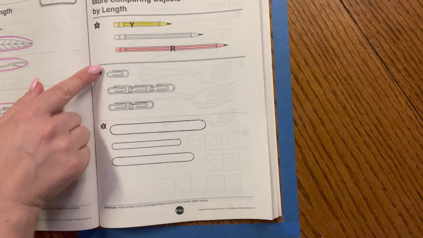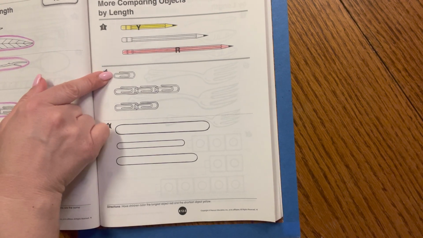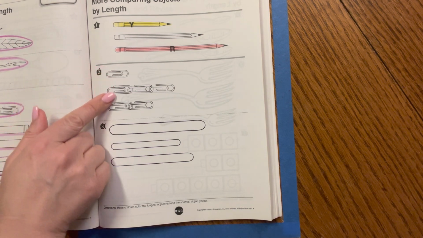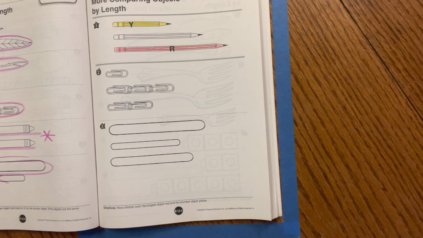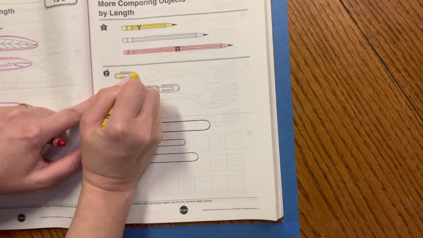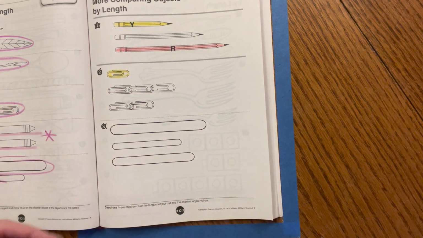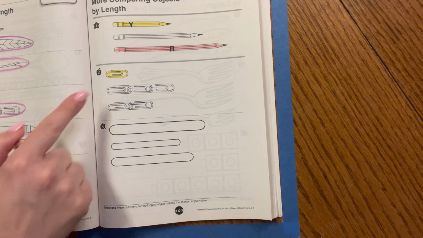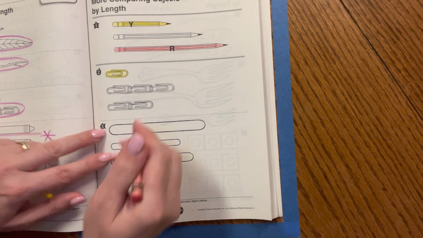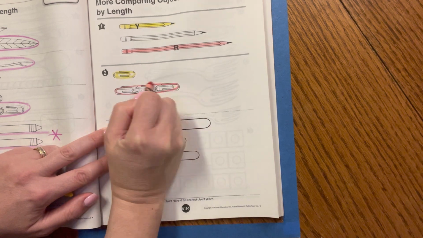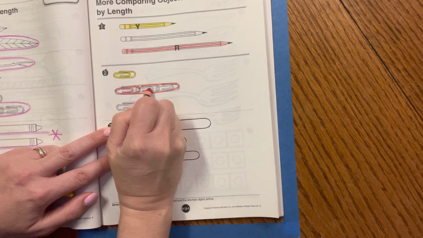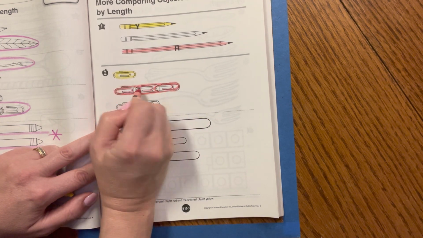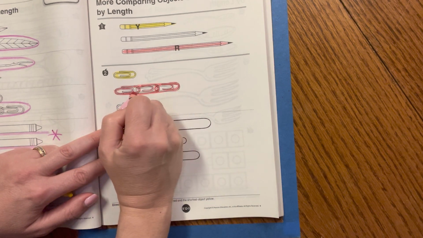So let's go ahead and take a look at paper clips. Here's one paper clip, 3 paper clips, and 2 paper clips. Which set shows me the shortest? That's right, 1 paper clip. So let's put yellow on it. Great. And which set shows me the longest length of paper clips? Is it 3 or 2? 3, that's right. So let's make it red. Good job, friends. You can follow the design of the paper clip to go around and make them red. Excellent.